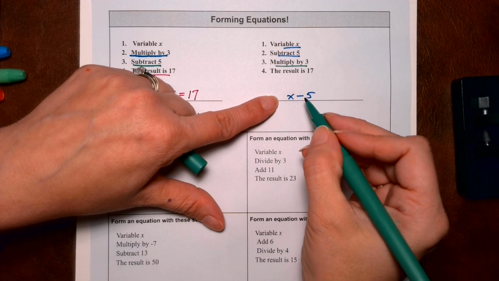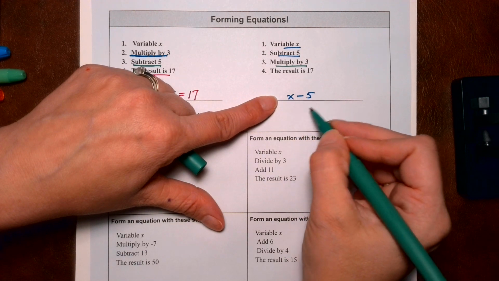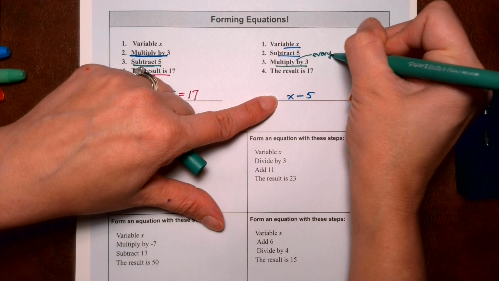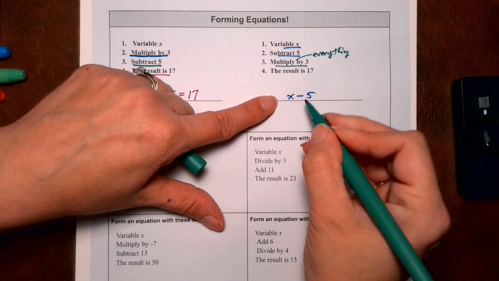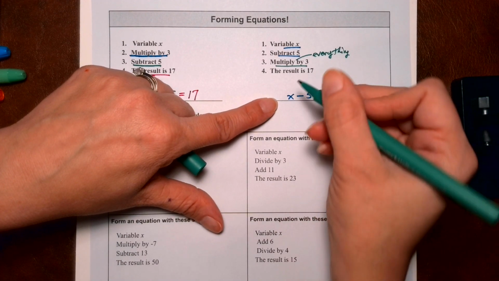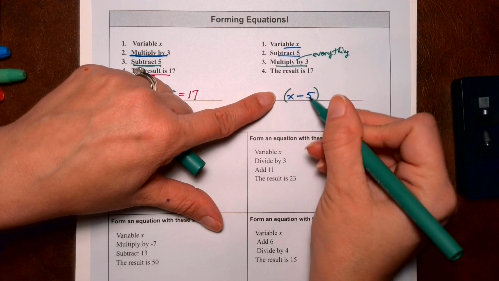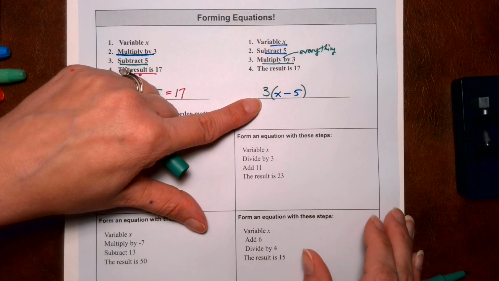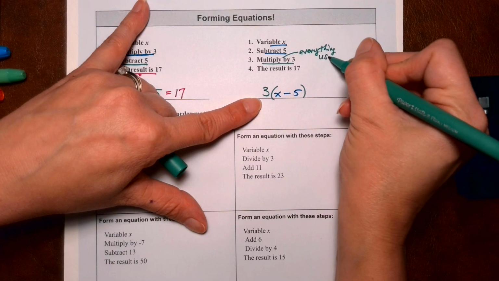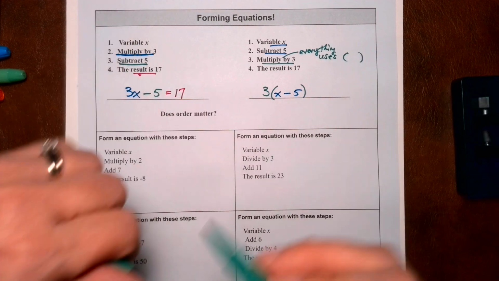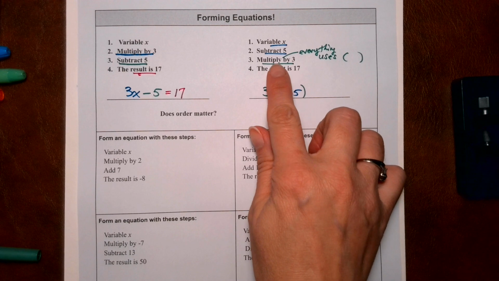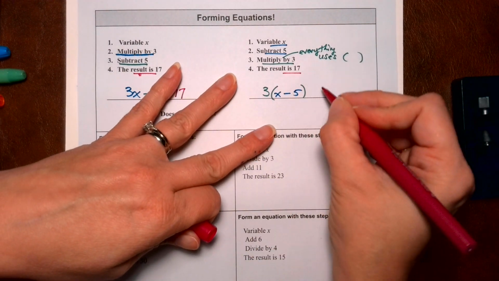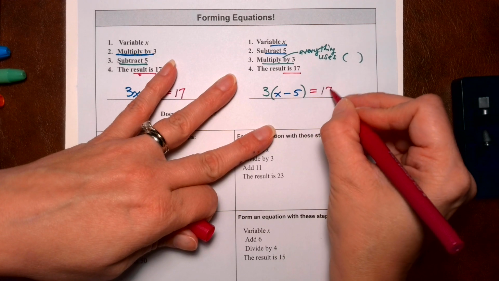How do you say multiply everything you have here? Everything. We're going to have to use parentheses. All of that gets multiplied by 3. Everything uses parentheses. Now take all of that stuff and the result is 17.